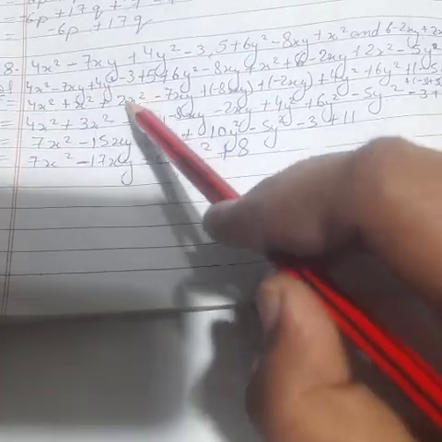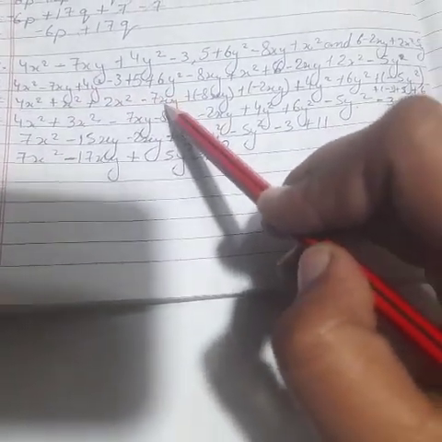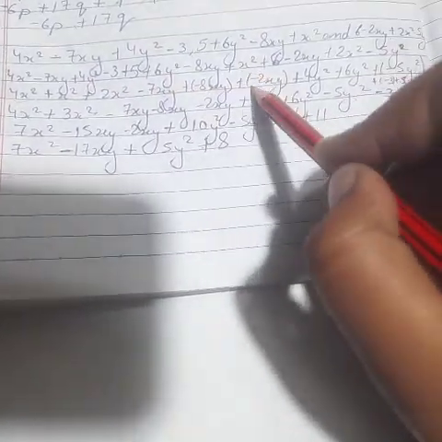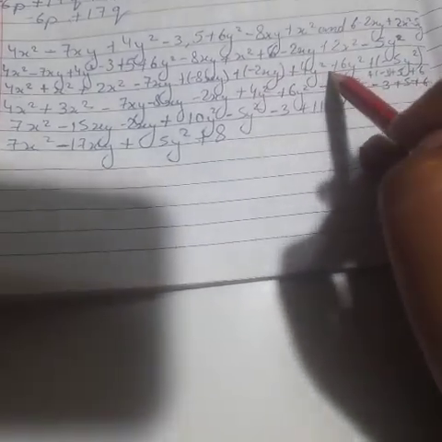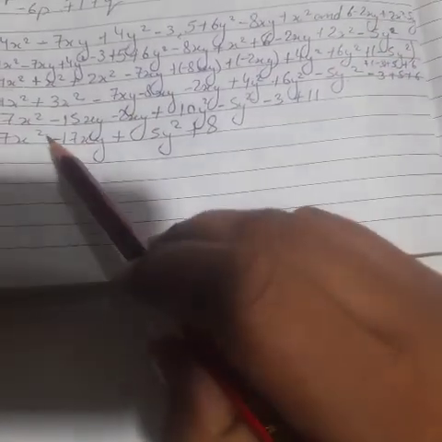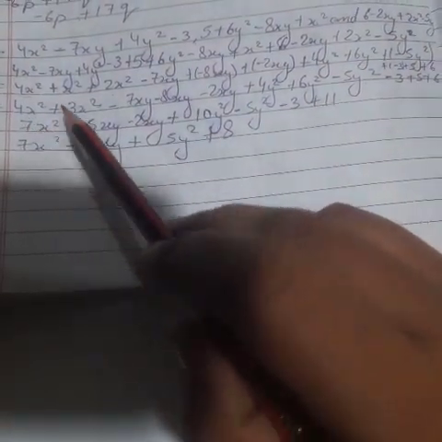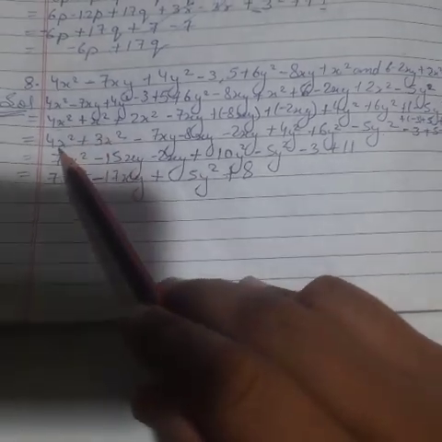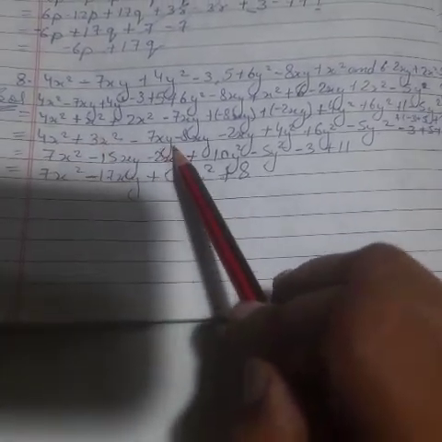4x square plus x square plus 2x square minus 7xy plus minus 8xy plus minus 2xy plus 4y square plus 6y square plus minus 5y square, then plus minus 3 plus 5 plus 6. Okay, now for 4x square plus 3x square plus minus 7xy plus minus 8xy minus 2xy plus 4y square plus 6y square minus 5y square minus 3 plus 5 and plus 6.